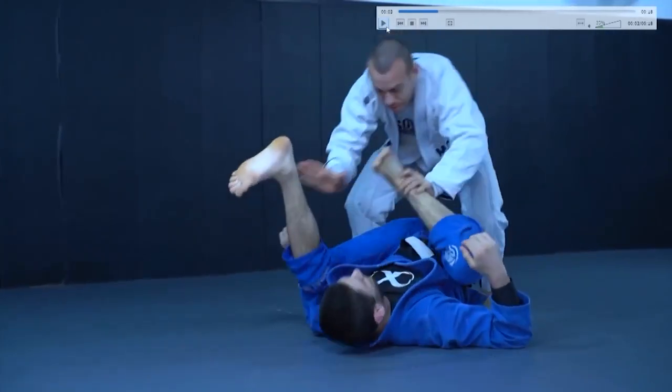Now let's look at the double ankle stack. And I just want to talk about Ari's posture here. So his hips are lifted, his head's off the ground. He's got a posture that you take to prevent a through the legs or around the legs pass.